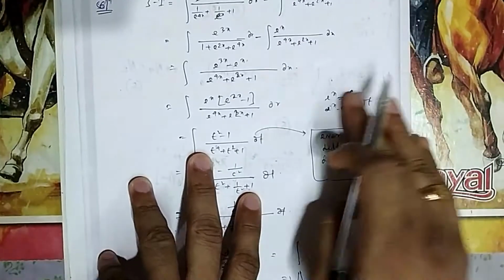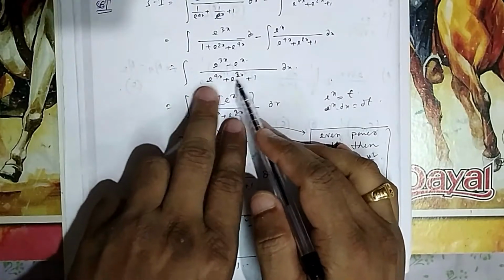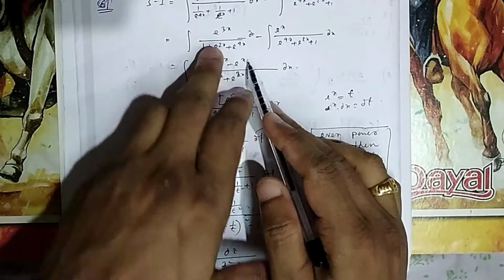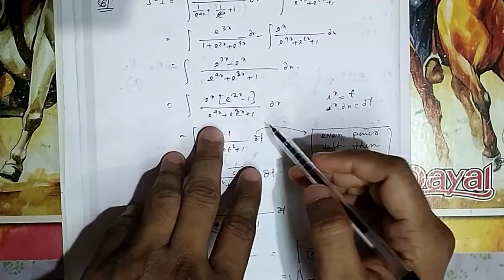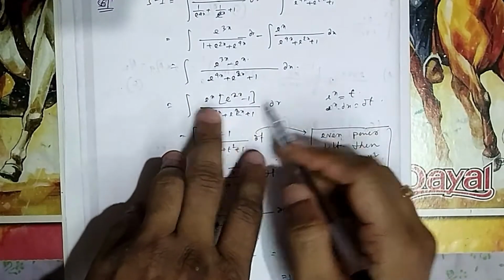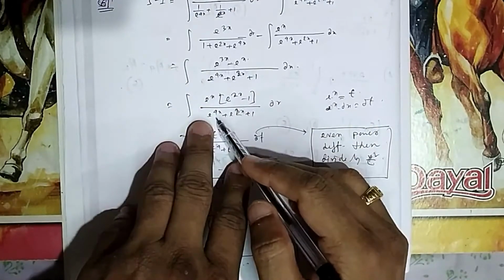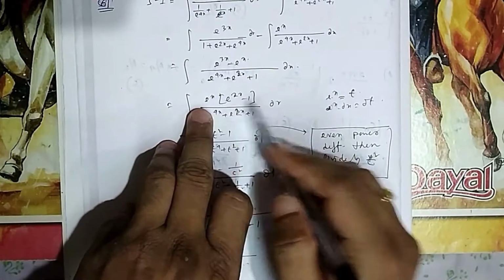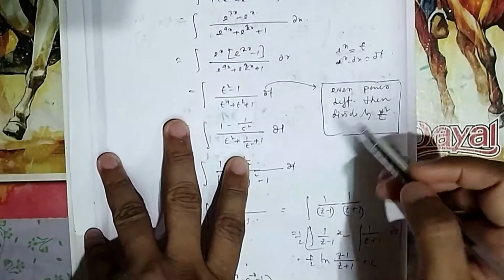Okay, so here you have to take a substitution such that differentiation should come in the numerator. If you take e to the power x common, it is e to the power 2x minus 1 in the numerator, and in the denominator you can write e to the power 4x plus e to the power 2x plus 1. Okay, it is good. Now if you take e to the power x as t, you can write it as t square minus 1 divided by t square plus t plus 1. If you take e to the power x equal to t, e to the power x dx will become dt, so it will be of this fashion.